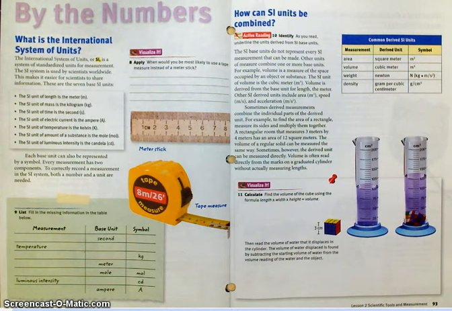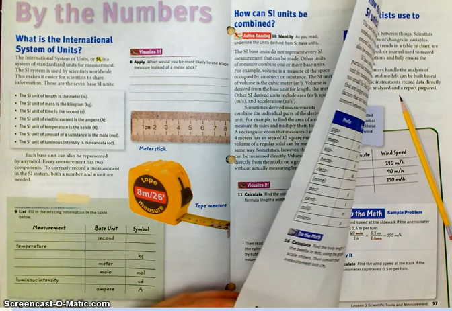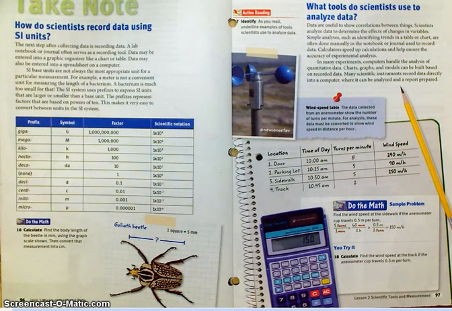All right, we're going to skip over a couple of pages. So join me in just a few minutes on page 96. Okay, I'm on page 96. How do scientists record data using SI units?